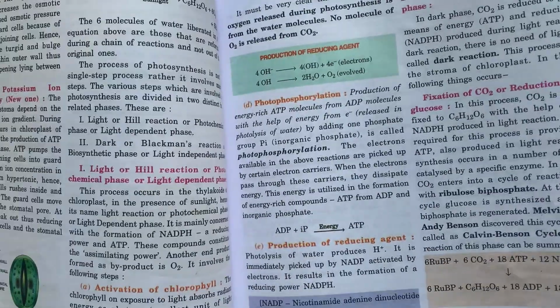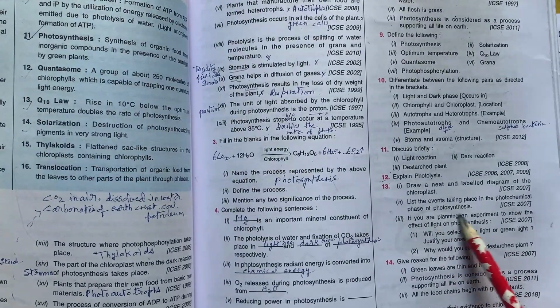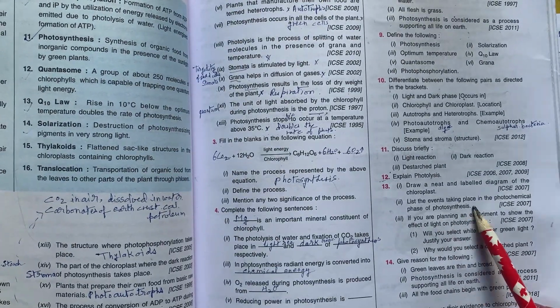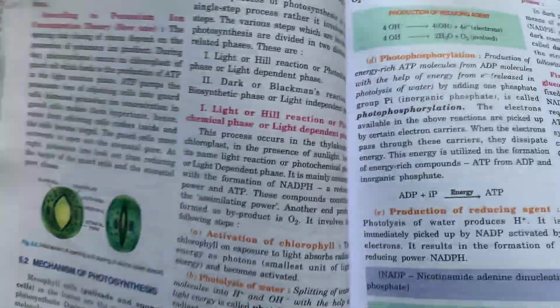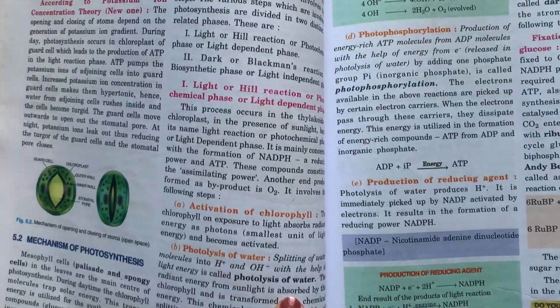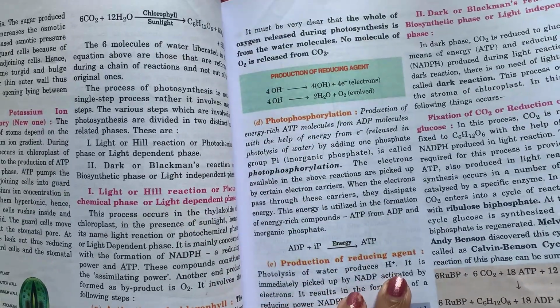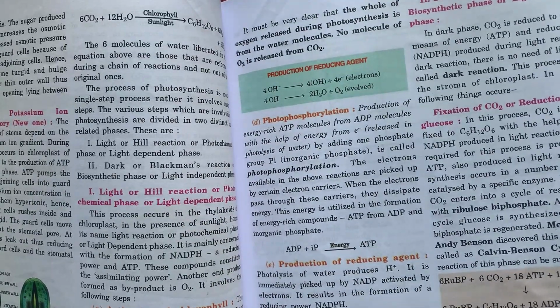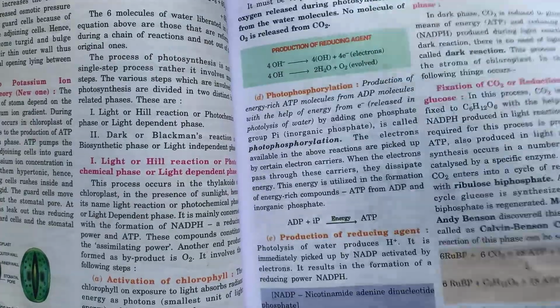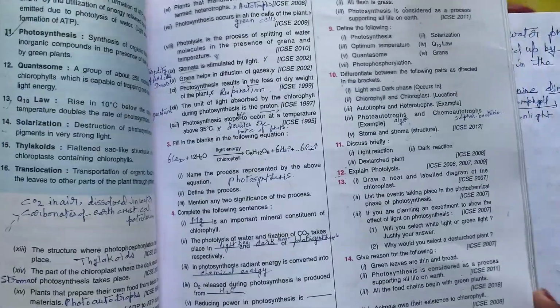There are 5 steps in the light reaction. The question given is: list the events taking place in the photochemical phase of photosynthesis. Events, you only have to name. यहाँ पर आपको सिर्फ नाम देने हैं. The names will be: light reaction, activation of chlorophyll, photolysis of water, production of molecular oxygen, photophosphorylation, production of reducing agent. बस सिर्फ इतना नाम देना है आपको इसमें, और इसके मेन स्टेप्स अगर आप देंगे तो सिर्फ आप ये रिएक्शंस दे सकते हैं और आप इसमें से कुछ नहीं देंगे.